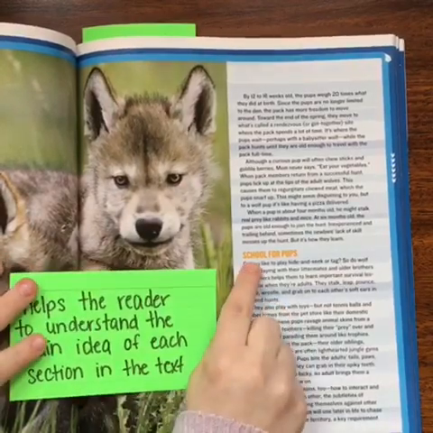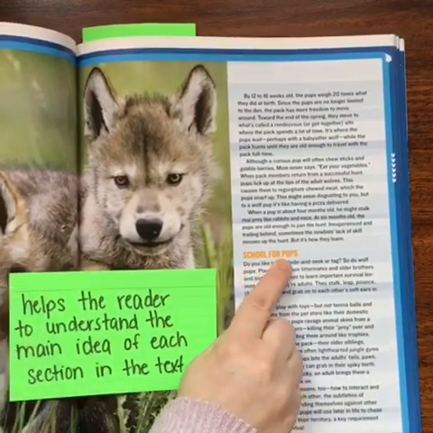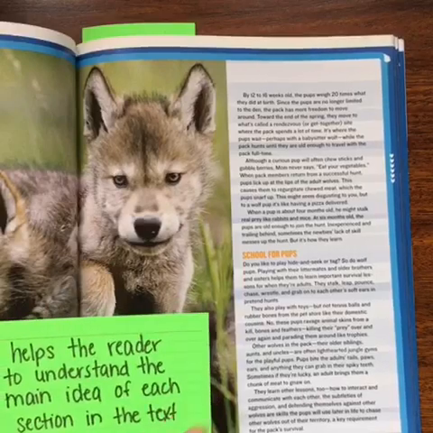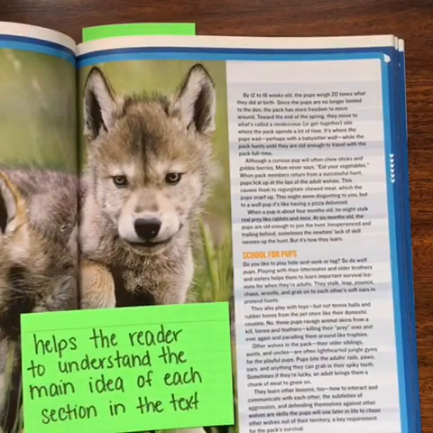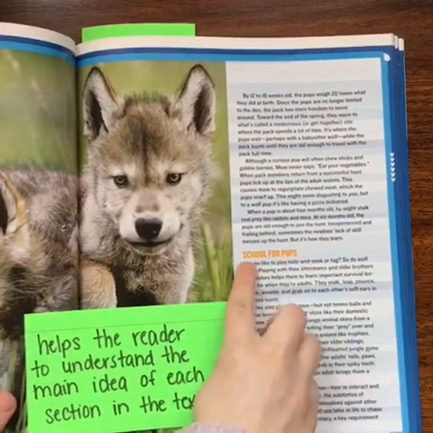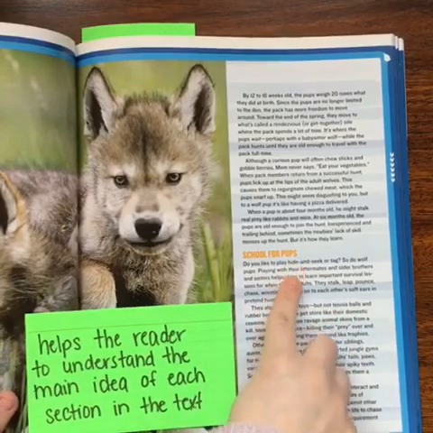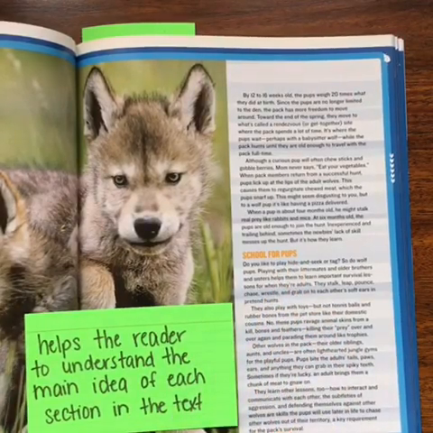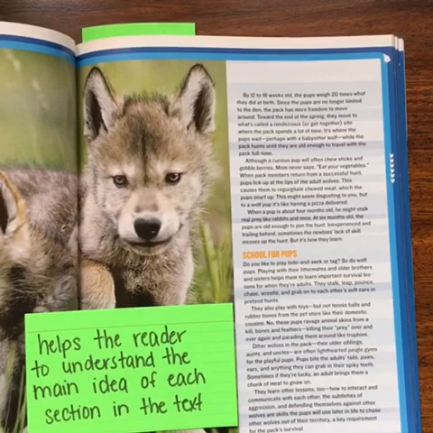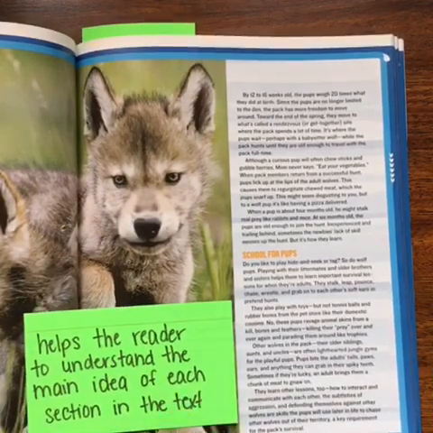So this heading says "School for Pups." Now obviously wolf pups don't go to school like we do, but I'm assuming based off that heading that this section is going to tell me about what puppies learn. What do they need to learn before they become adult wolves?